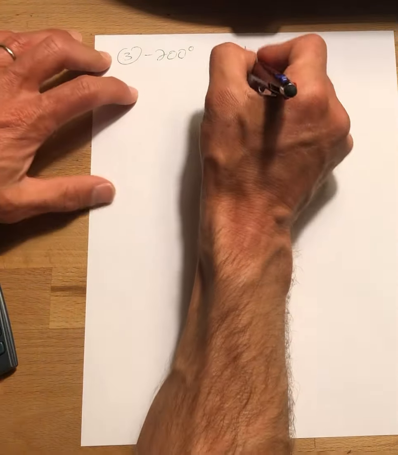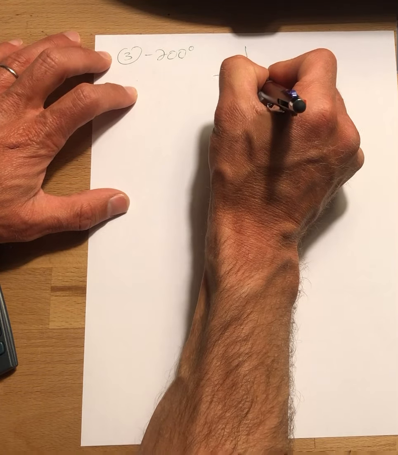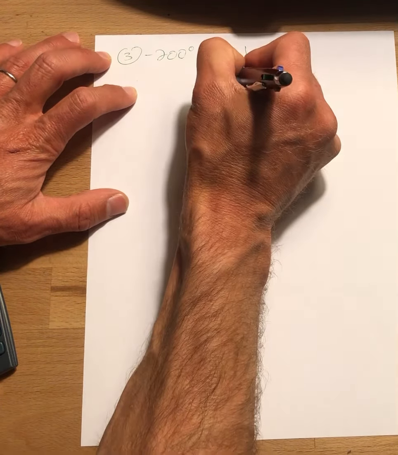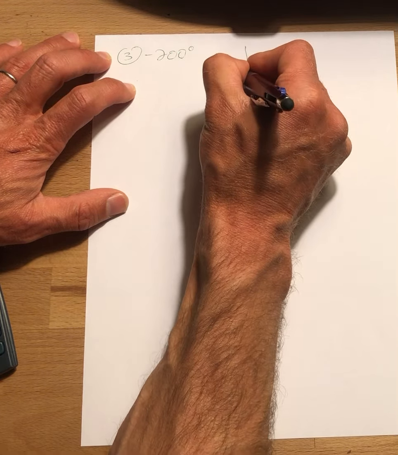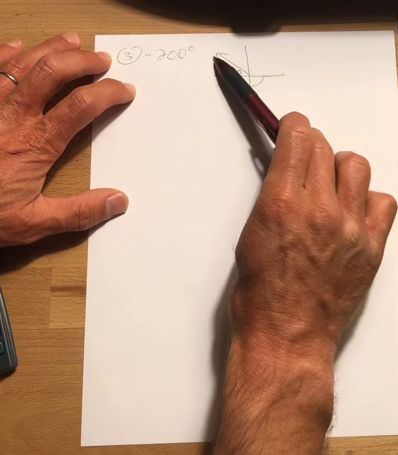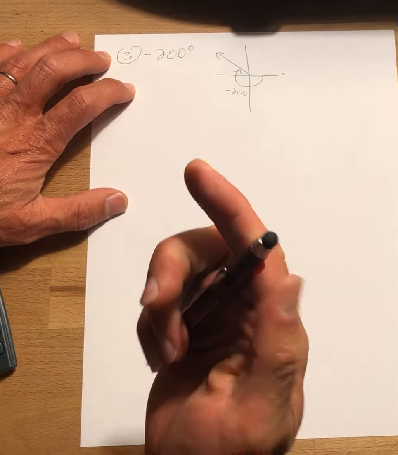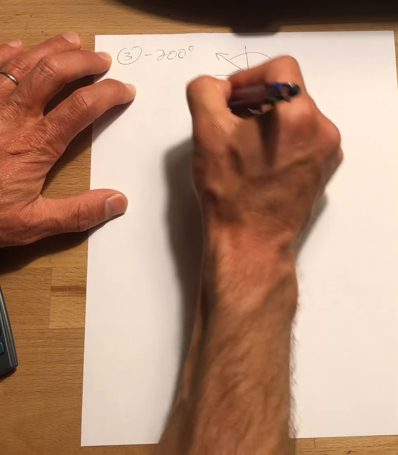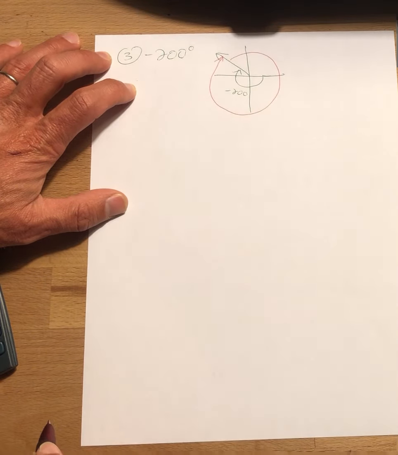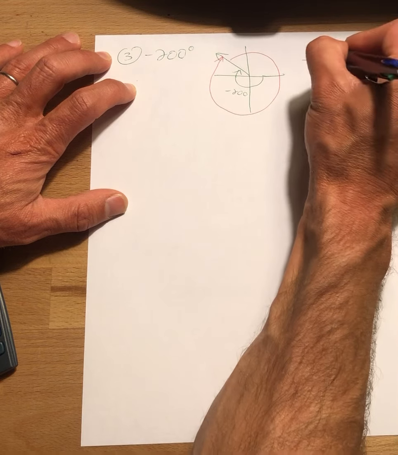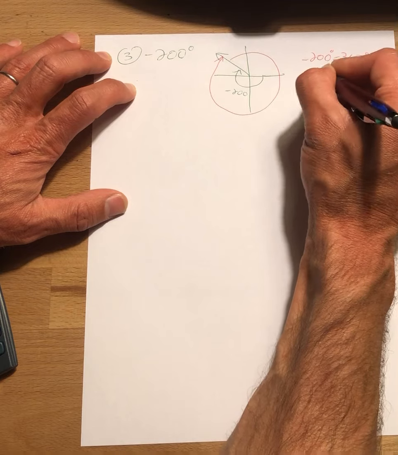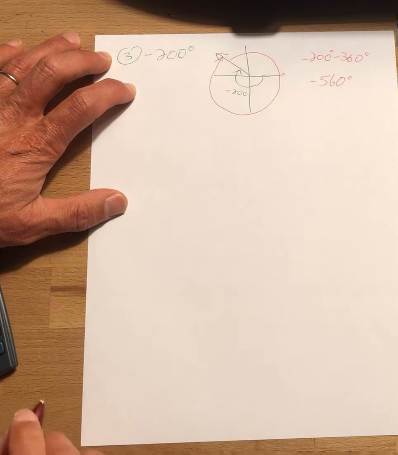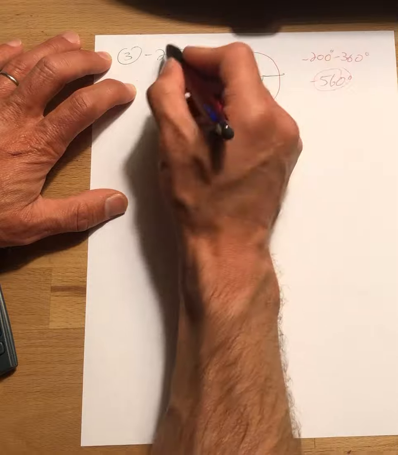So I can just do this on a calculator. Negative 200 degrees, it would be, here's negative 180. Another 20 degrees is going to give me negative 200 degrees. I'm right here. Now, if I were just to take this and rotate it 360 degrees more, boom, I would be right back where I am. So negative 200 minus another 360 degrees is going to give me negative 560 degrees. This would be a coterminal angle to this.